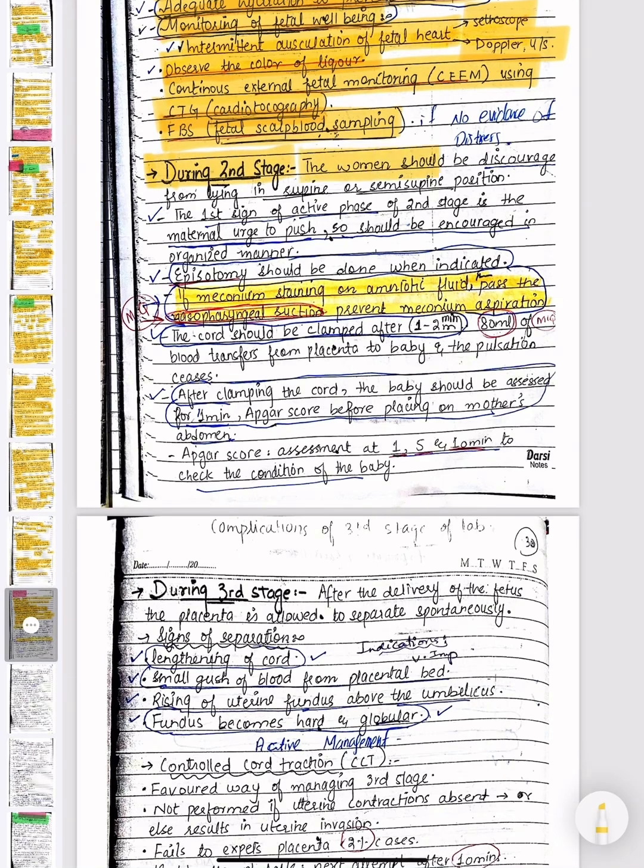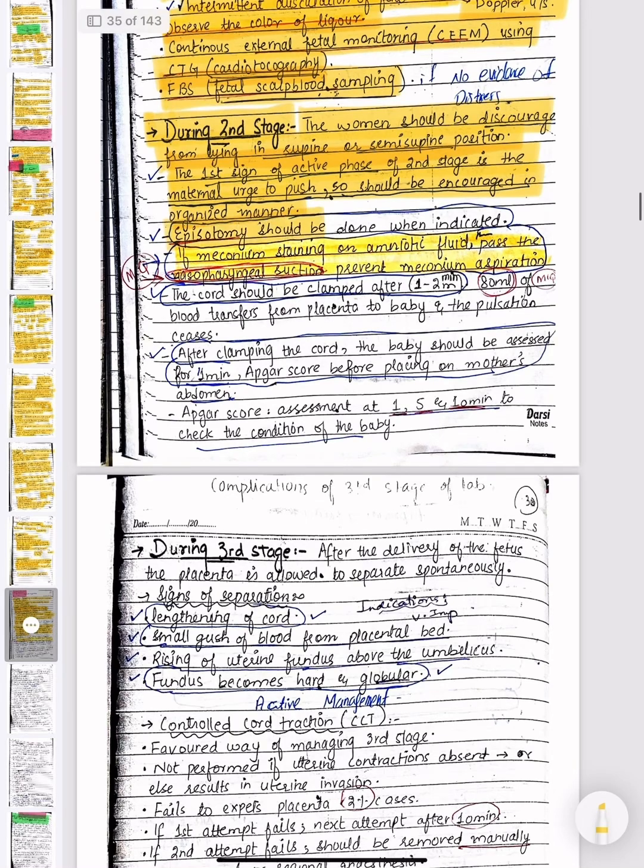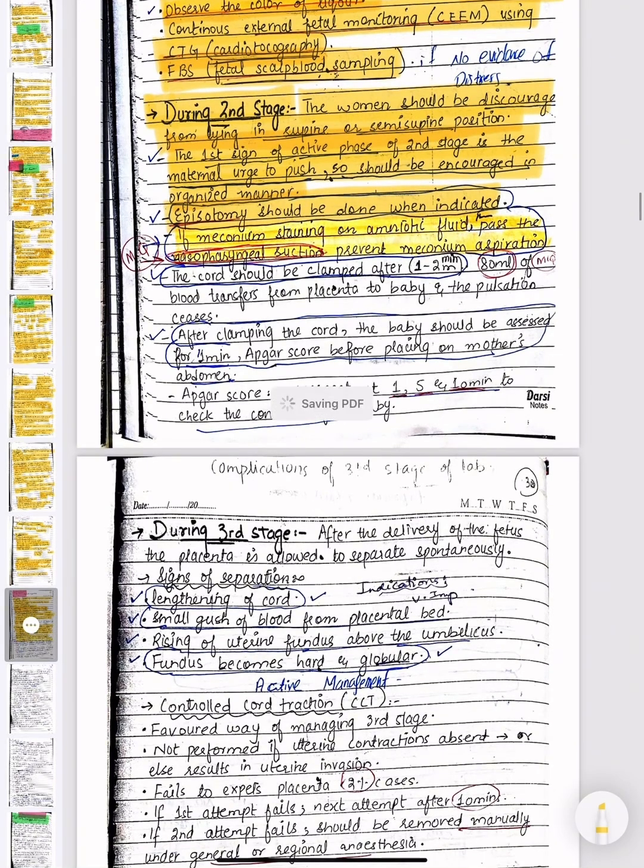Then during the second stage, the woman should be discouraged from lying in the supine or semi-supine position. The first sign of the active phase of the second stage is the maternal urge to push, so she should be encouraged in an organized manner. Episiotomy should be done when indicated. If there is meconium staining of the amniotic fluid, then pass a nasopharyngeal suction to prevent meconium aspiration.